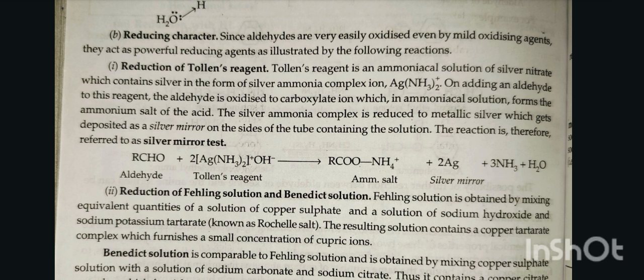B. Reducing character. Since aldehydes are very easily oxidized, even by mild oxidizing agents, they act as powerful reducing agents, as illustrated by the following reactions. First, reduction of Tollens reagent.